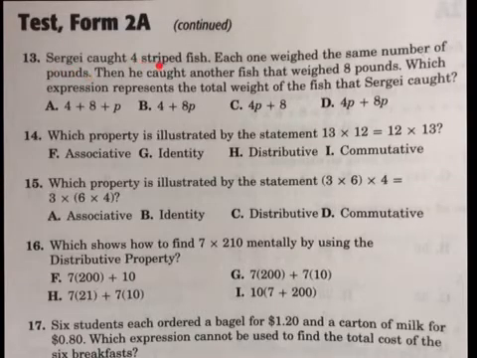Sergei caught 4 striped fish. So we have 4 fish. Remember that number, 4 of them. Each one weighed the same number of pounds. They're not telling us how many pounds, so we know it's 4 times pounds. Then he caught another fish that weighed 8 pounds. So clearly these ones don't weigh 8 pounds because this one's different. Which expression represents the total weight of the fish that Sergei caught?